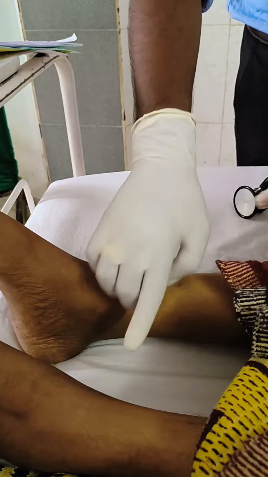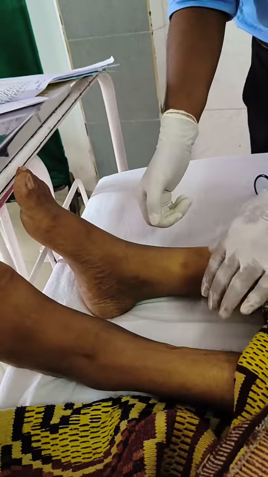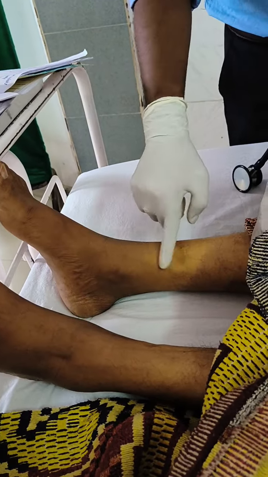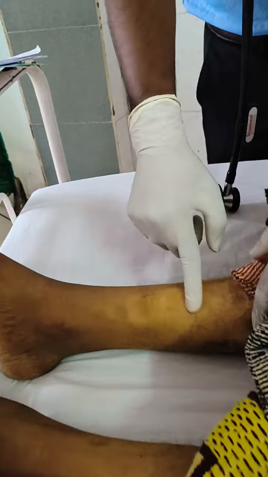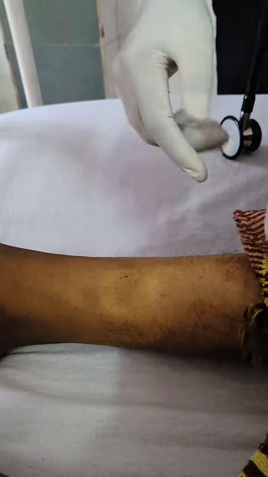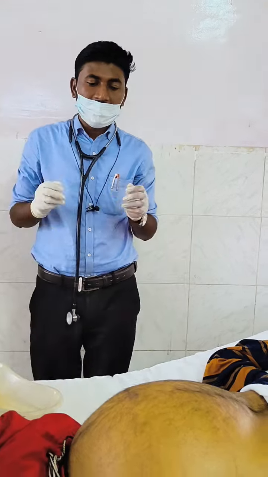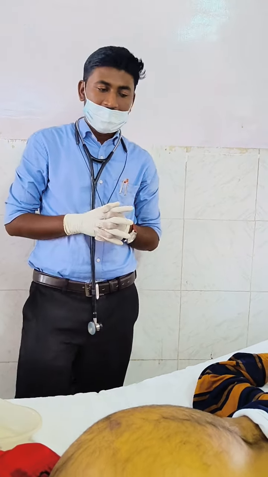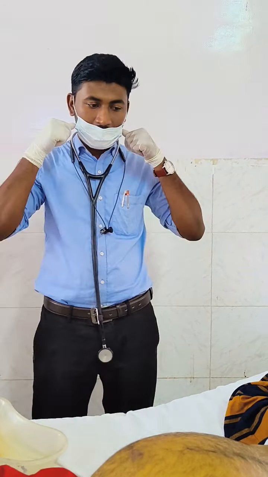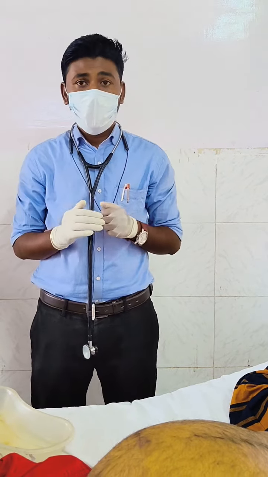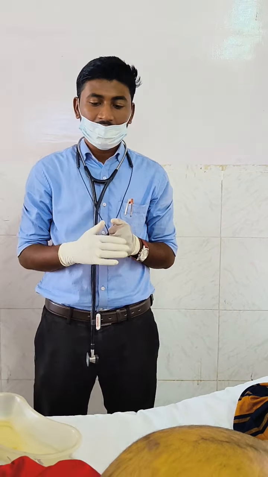Yes, he is having pitting type of pedal edema. You can see this. Not too much, but he is having pedal edema. So we have to find the causes first. If a patient is having ascites secondary to cardiac failure, he should have some features of congestive cardiac failure.